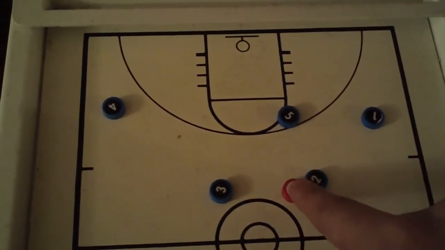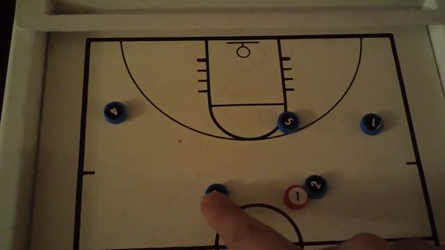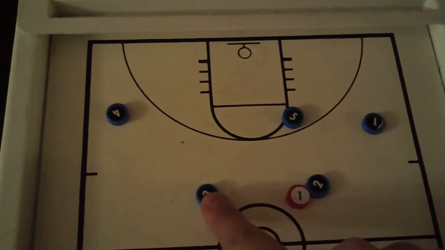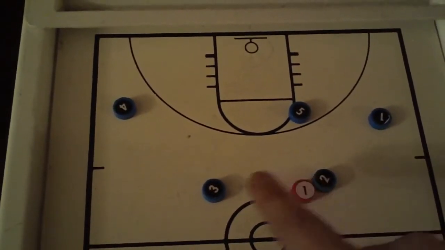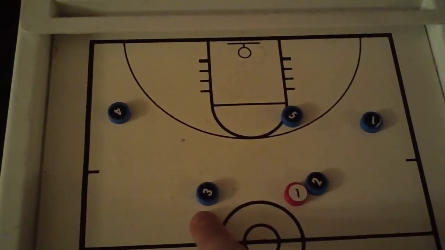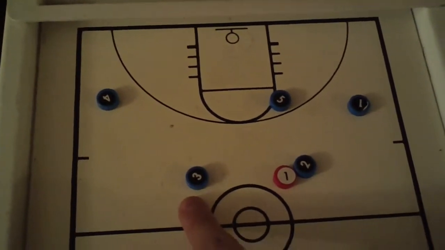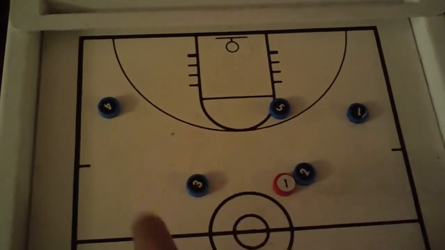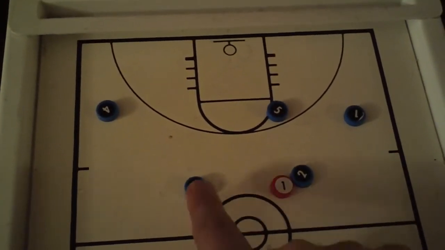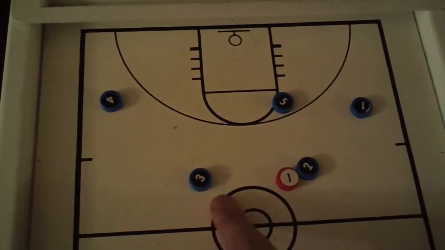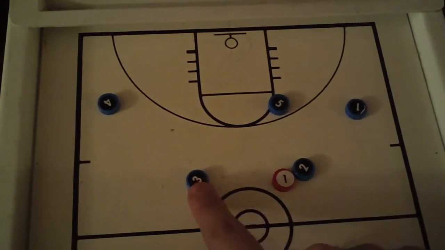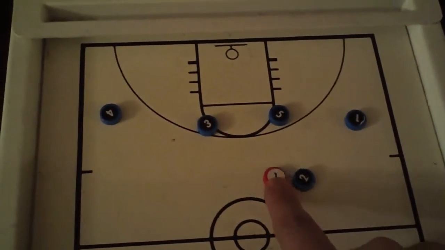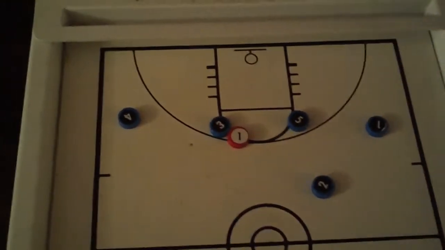Now, if this pass is denied here between 2 and 3, 3 is simply going to notice that, and he's going to cut back door. 2's got to make sure he knows whether or not 3's looking for the ball. The general rule in our offense is going to be, if the man up here shows 1 hand, he's going back door, and if he shows 2 hands, he's looking to receive the ball out here. So, 3's going to show 1 hand, and he's denied, so he's going to go ahead and go back door, and we've got the opportunity to hit him for a layup.